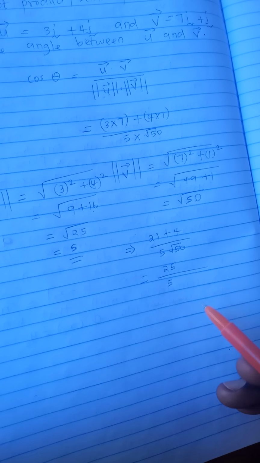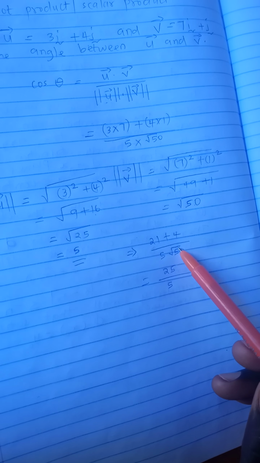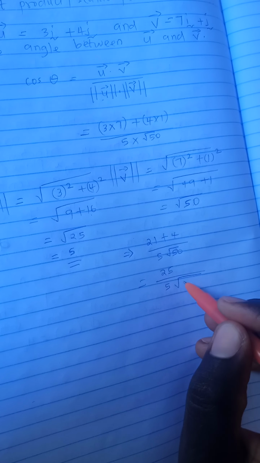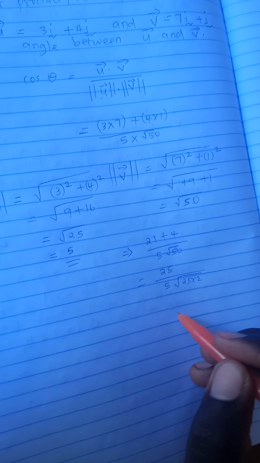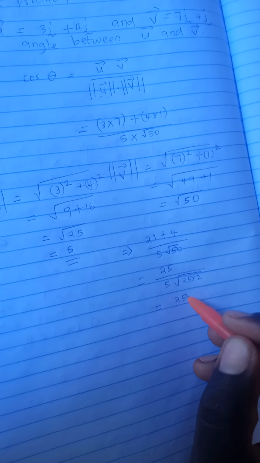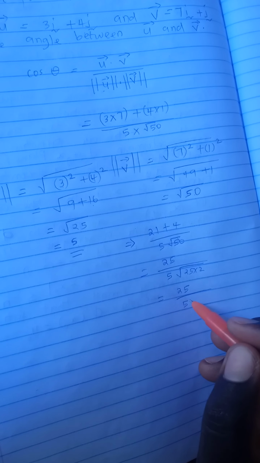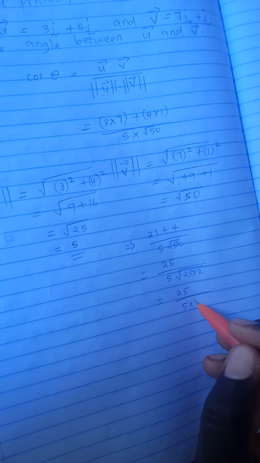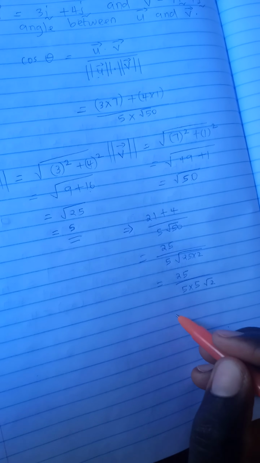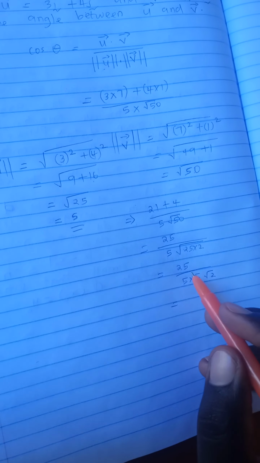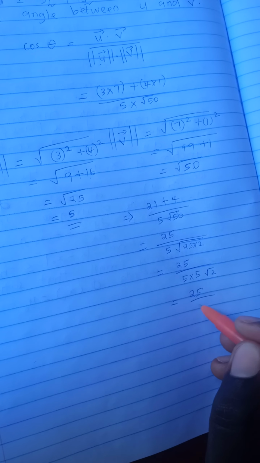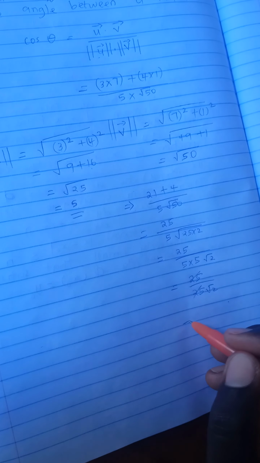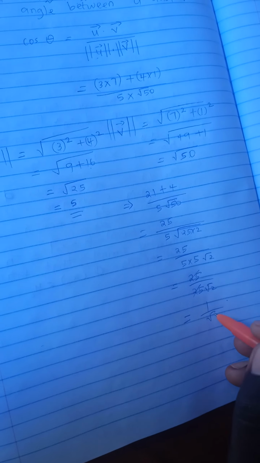So according to SADS, we can break down this 50 to 25 times 2. So we shall have 5 square root of 25 times 2. I have not changed anything. And therefore, this means we have 25 in our numerator, then we divide by 5 times the square root of 25, which is 5, then root 2. So we shall have 25 over 25 root 2. Now, let us simplify this and this. So we shall have 1 over root 2.